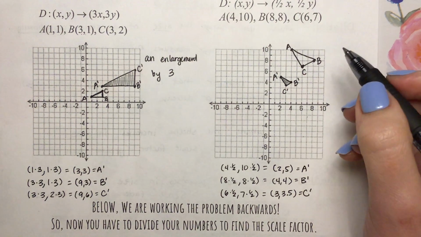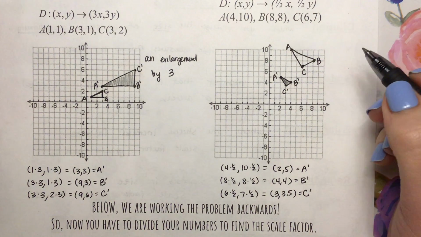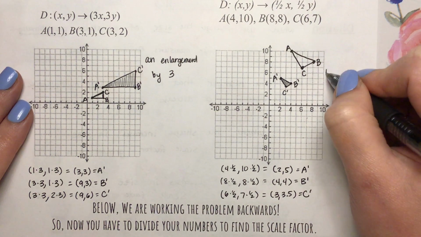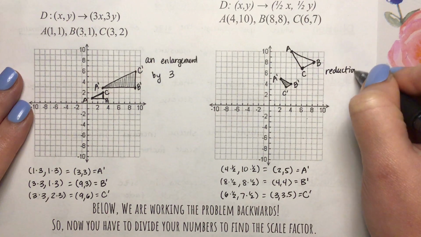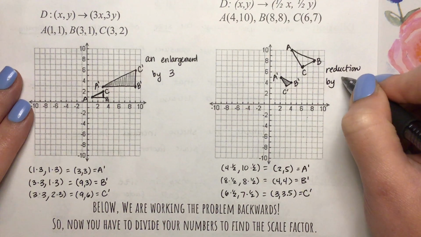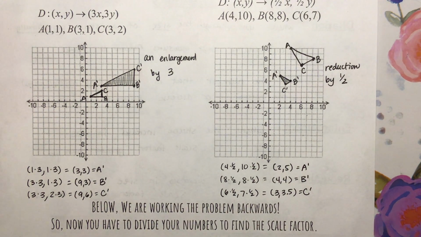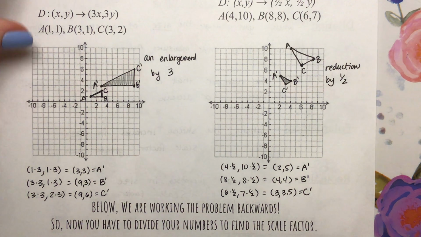Now we do want to describe what went on here. This was a reduction by a scale factor of 1/2, or reduced by 1/2. Alrighty, so that's how you're going to apply a scale factor. Just literally take your coordinates and multiply them by your scale factor. That will only work if we're doing a dilation around the origin, but we're always going to do that in this class, so that's why we're able to apply that rule.